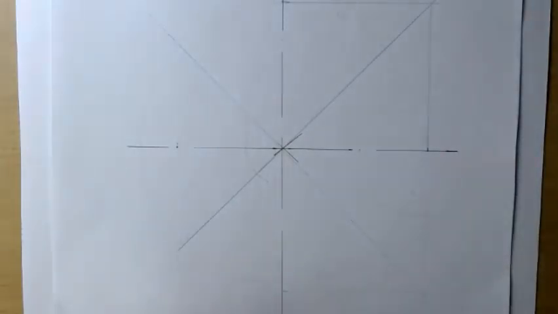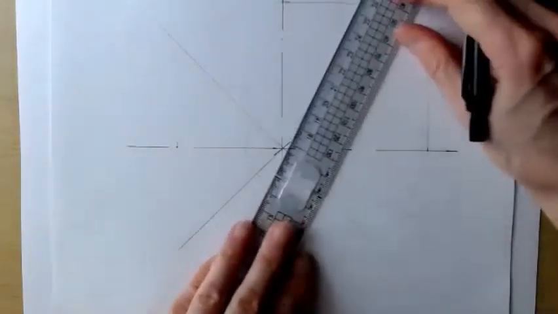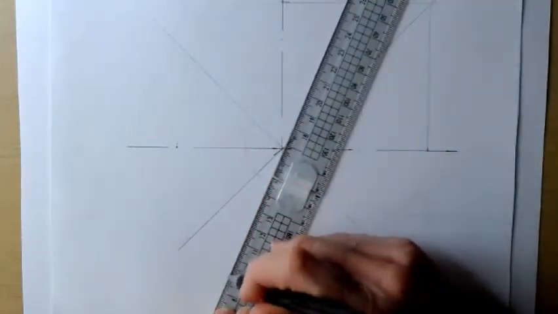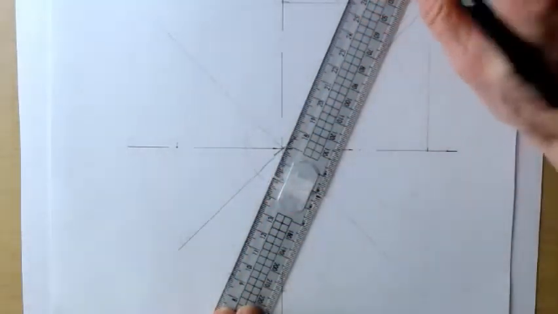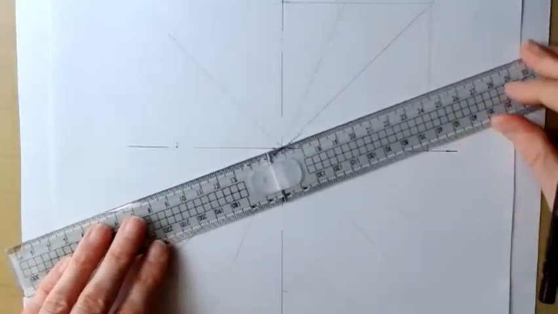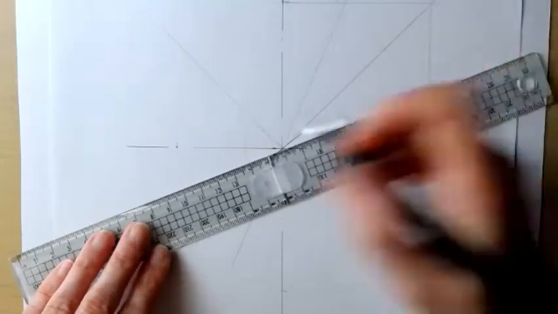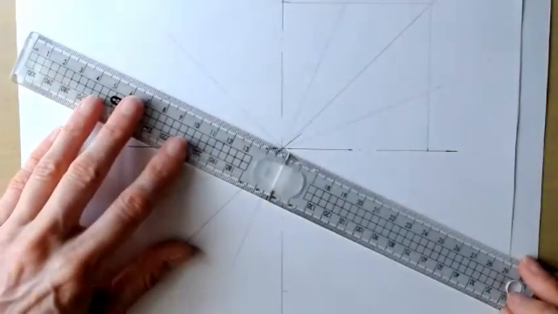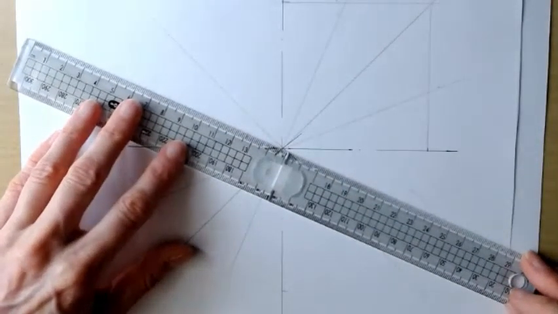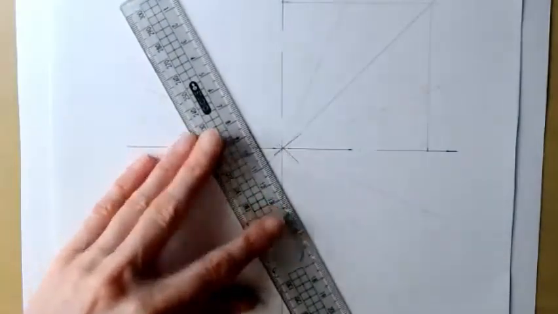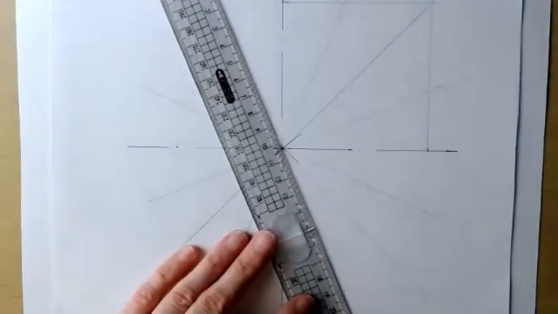Now that should give us... And again, I connect those construction lines through the center, those two arches that intersect, and the center of the circle. A little bit off, but it's not a problem. Again, it's not a drafting class.